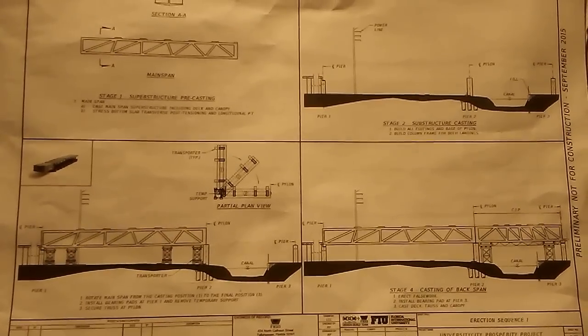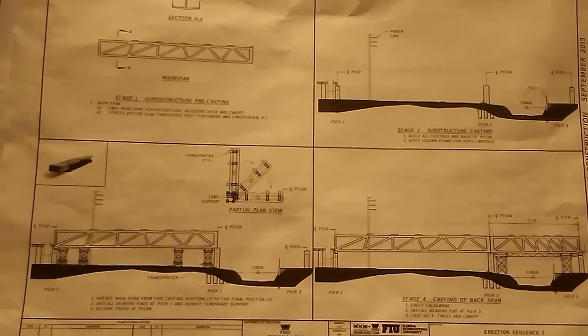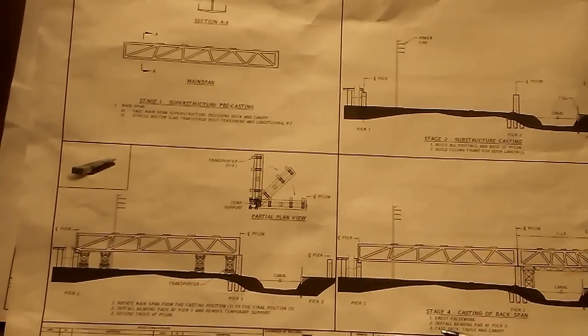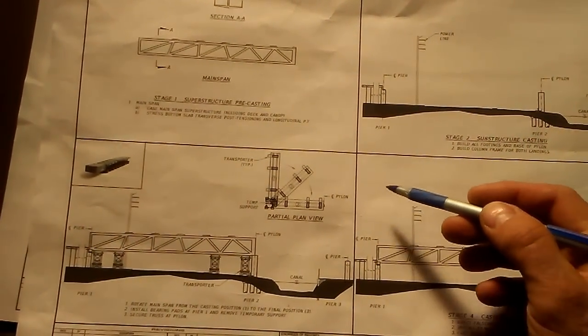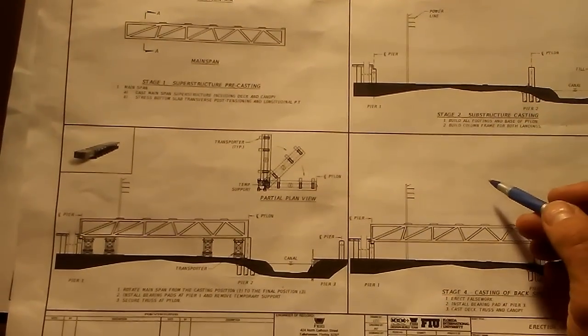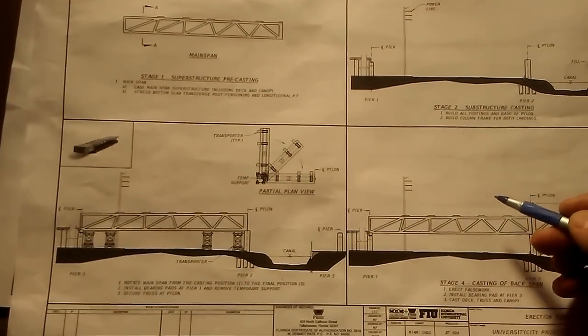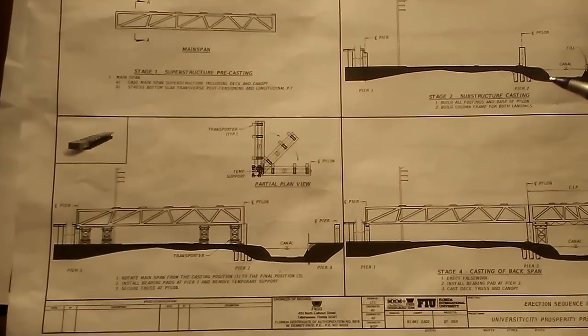The hardest part that I've seen with the actual move itself is when there is a rotation involved. So if the bridge needs to be spun, let's say 90 degrees in this case, you have to coordinate the SPMTs to rotate together.